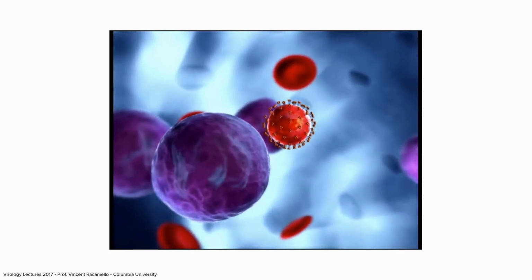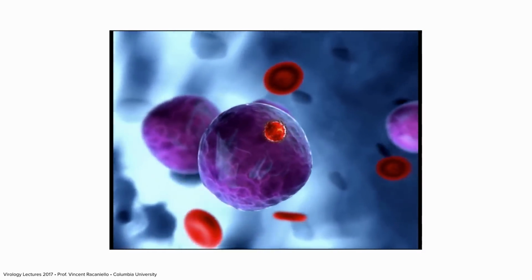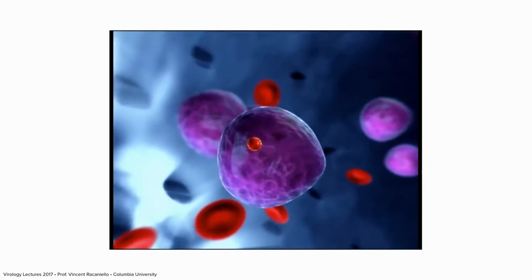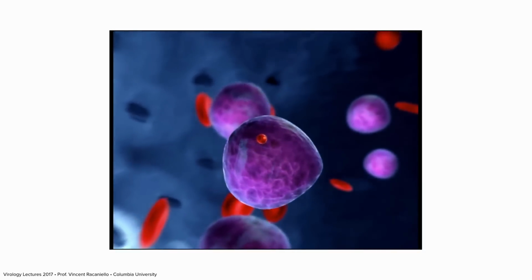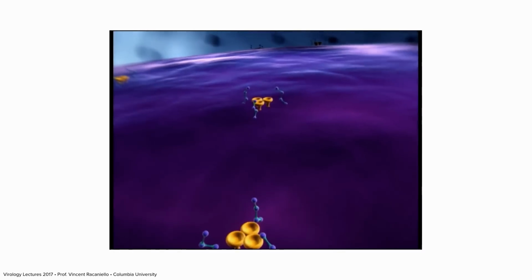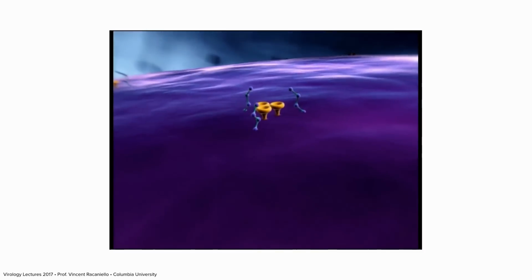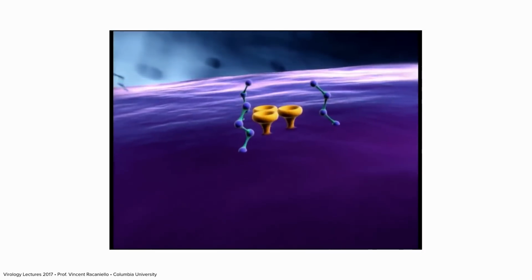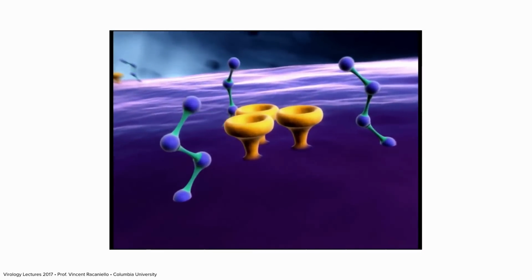So here's a movie of HIV infecting cells to illustrate this process. Here's HIV particles. They are red in the blood. The big purple guys are lymphocytes, CD4 positive T lymphocytes, which are the target of infection. These lymphocytes bear both receptors, CD4 and the chemokine receptor.